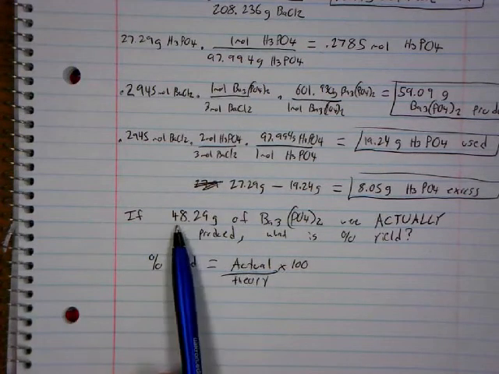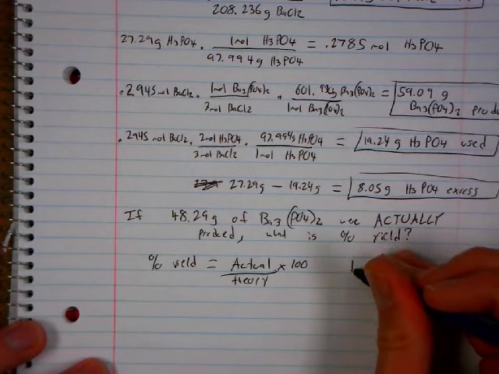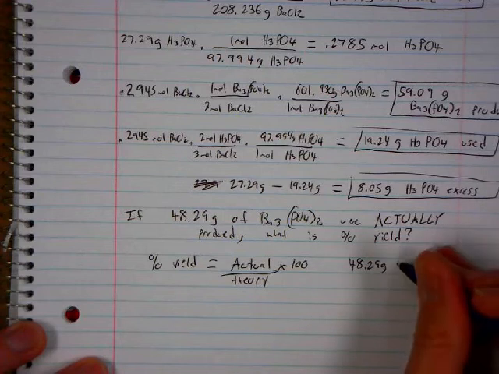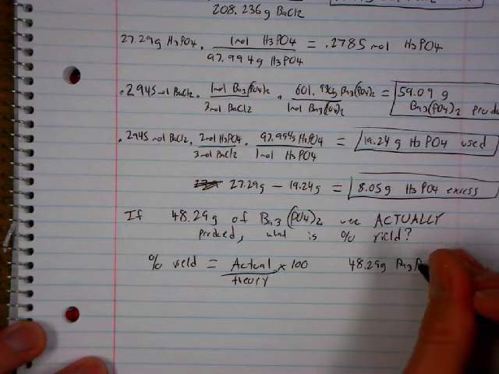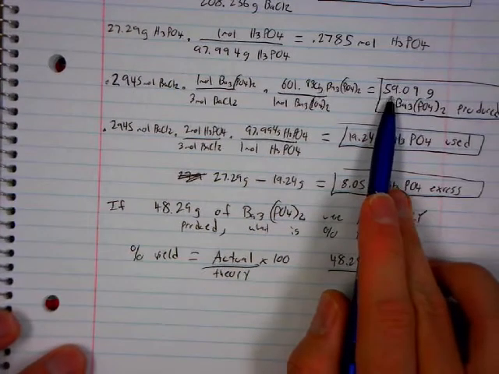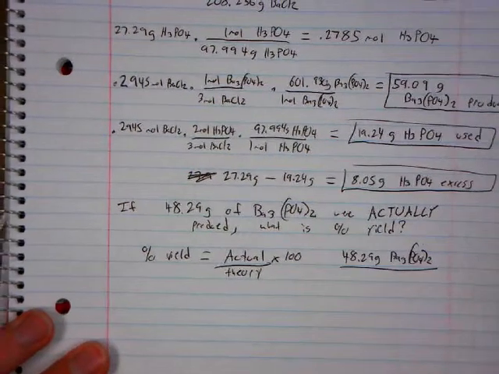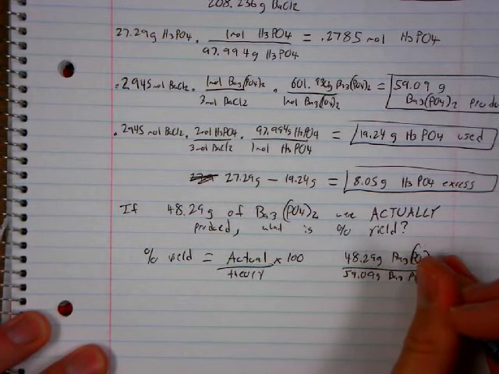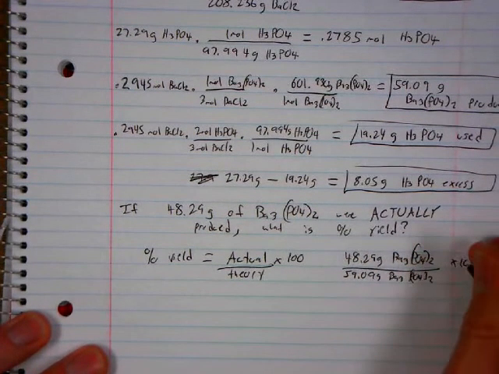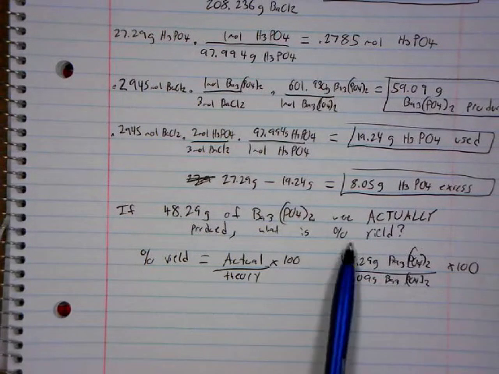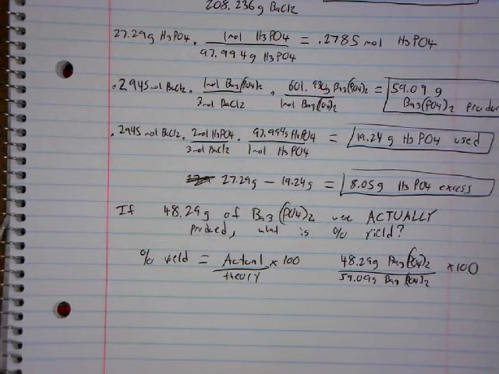So here we go. I have 48.29 grams actual. So I have 48.29 grams of Ba3(PO4)2, I'll write out the whole thing, over theoretical was 59.09 grams in a perfect world. So 59.09 grams of Ba3(PO4)2 times 100. If the number on top is bigger than the number on the bottom, guess what probably happened?